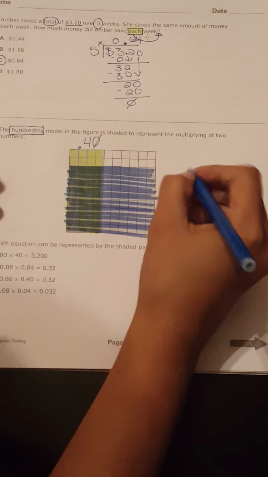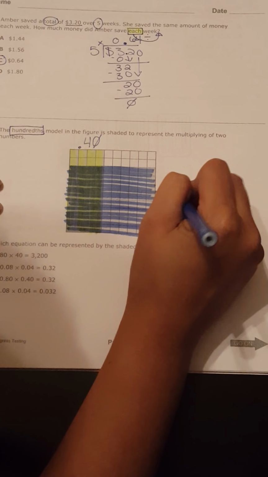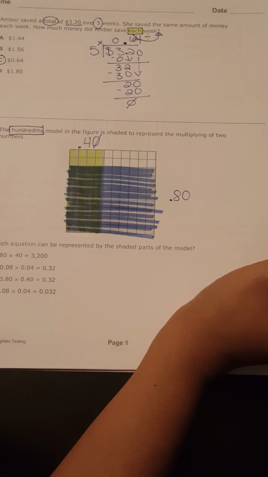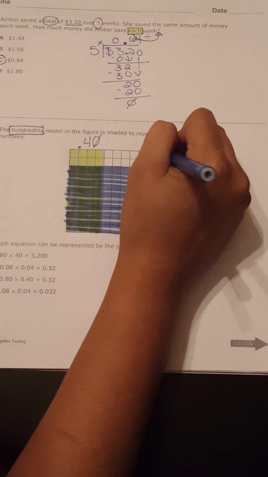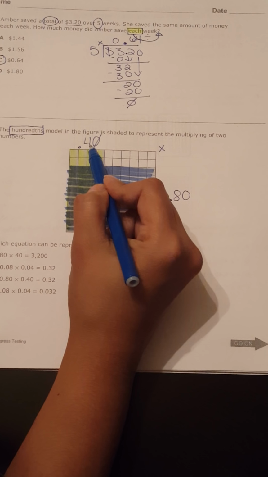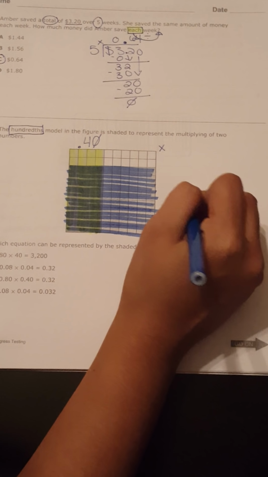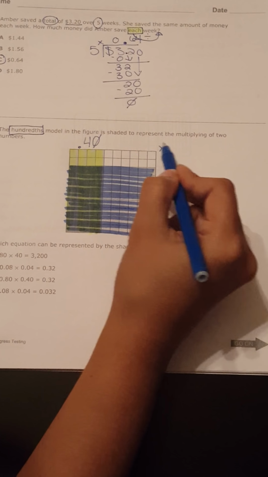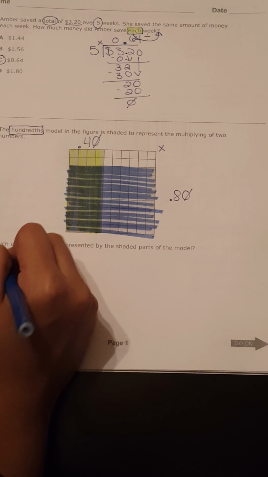So we have 80 hundreds going horizontally. Therefore, we have a multiplication of 40 hundreds times 80 hundreds, or you can also say 4 tenths times 8 tenths.